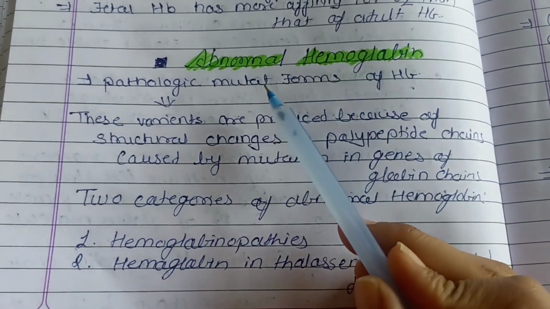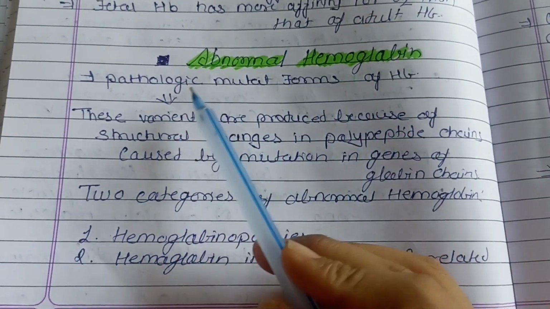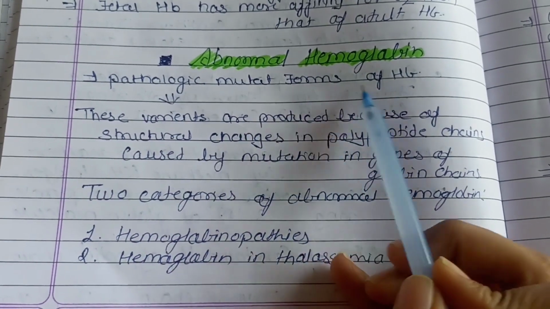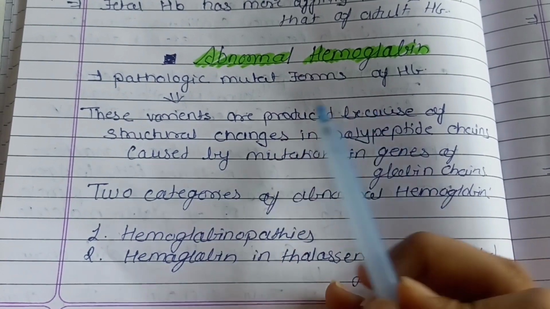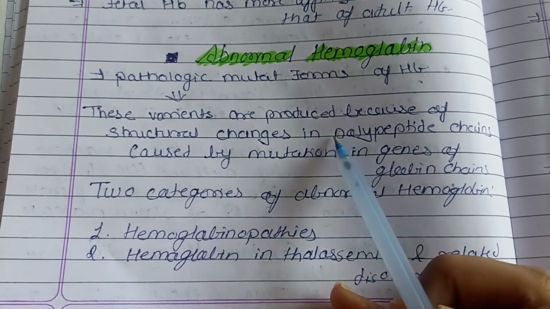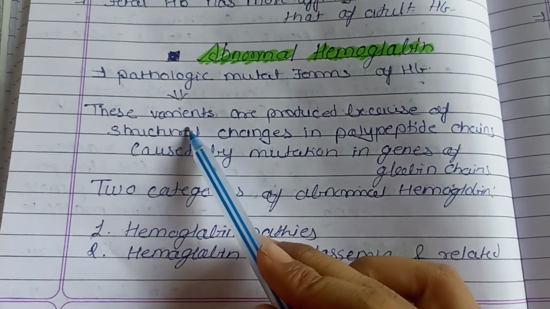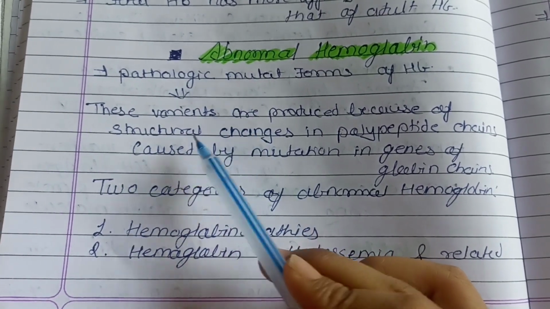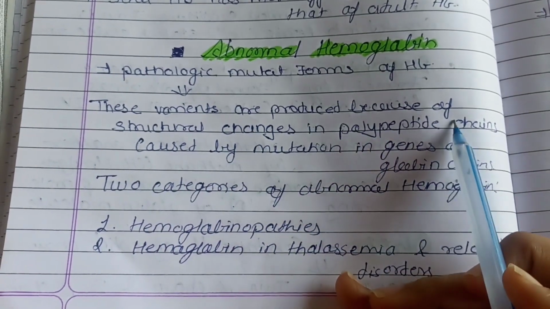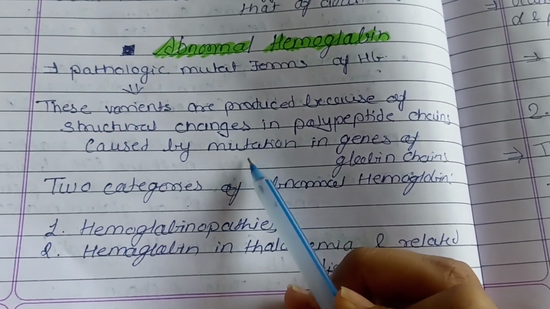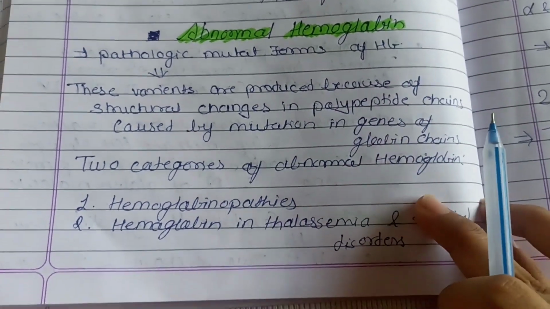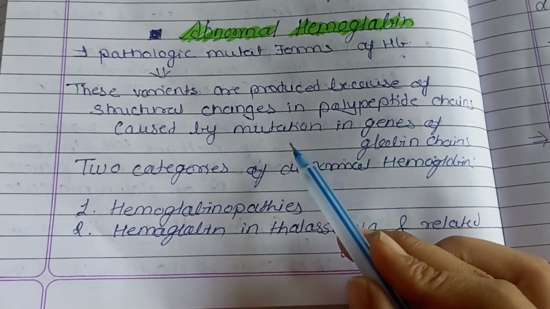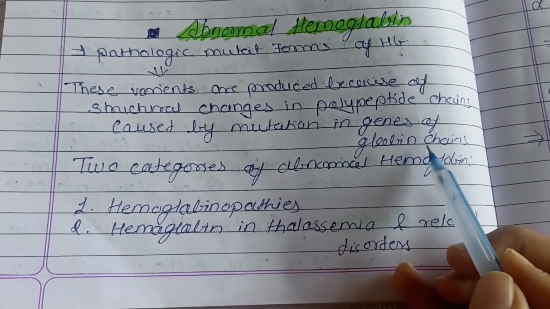So, now we will see abnormal hemoglobin. Pathological mutant forms of hemoglobin. These variants are produced due to structural changes in polypeptide chains, caused by mutation in the genes of globin chains. So, in this there is usually a mutation in globin chains.